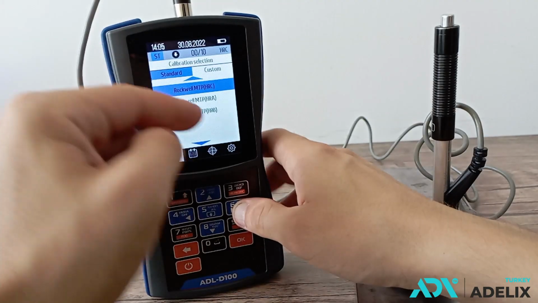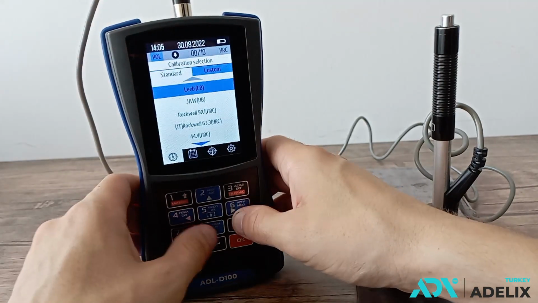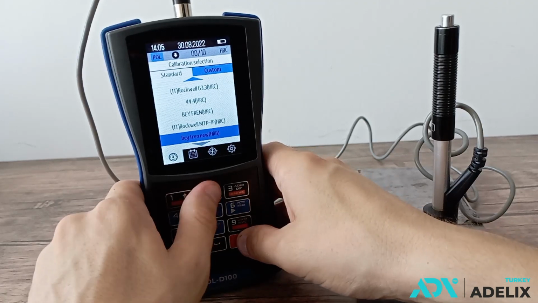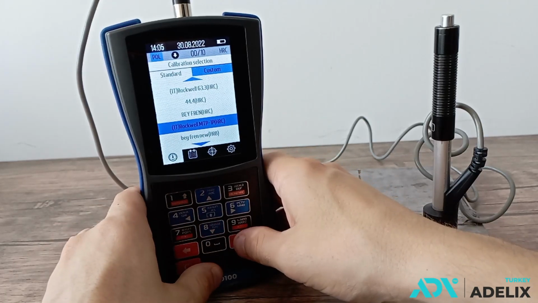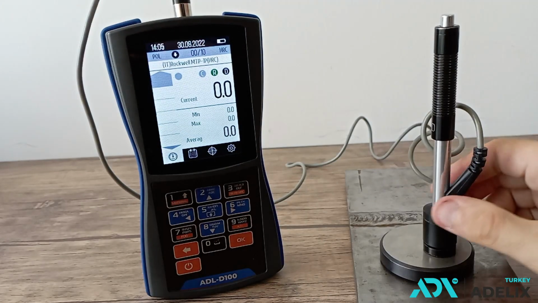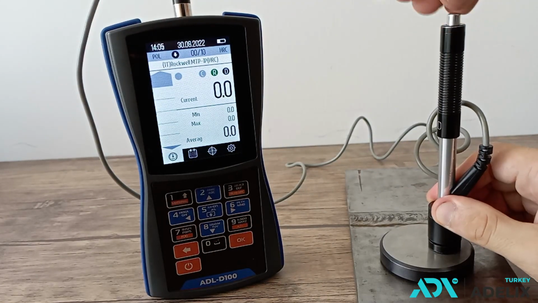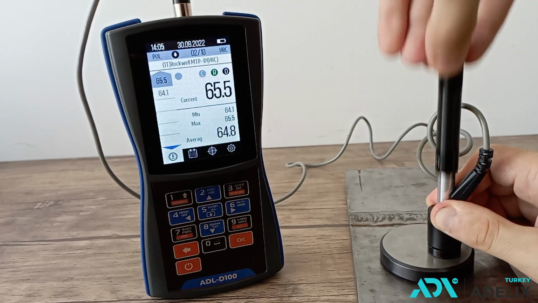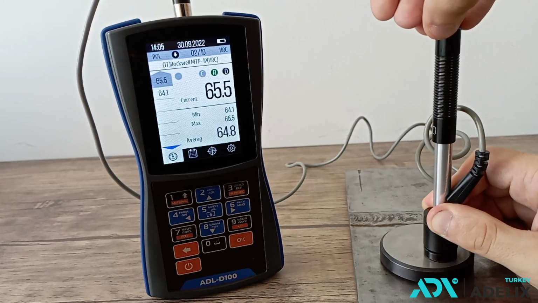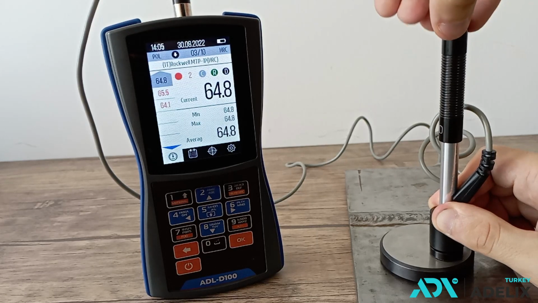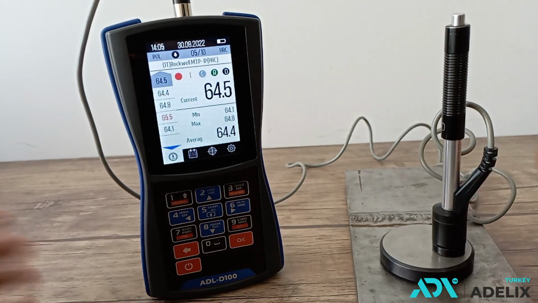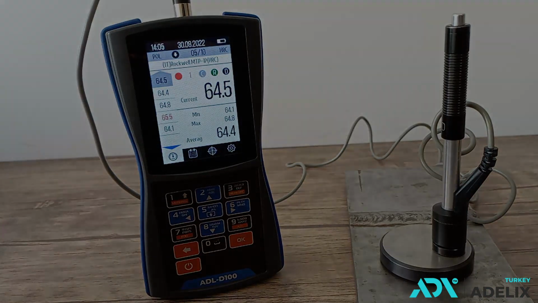We select the created scale, which is in custom, and take measurements. As a result of measurements, the device shows a very similar result with the value that was entered for the example.